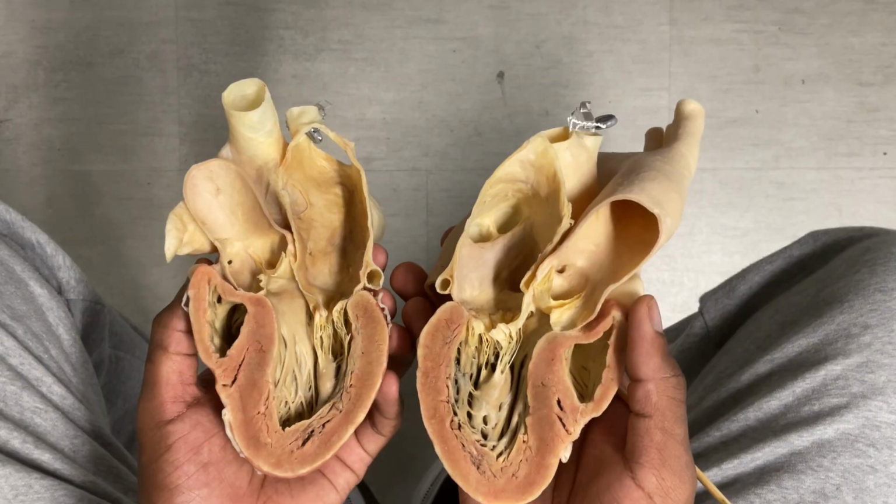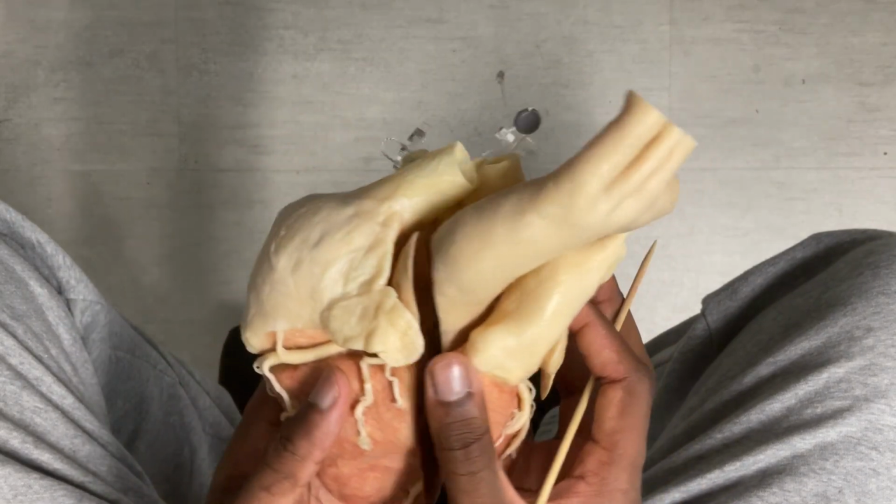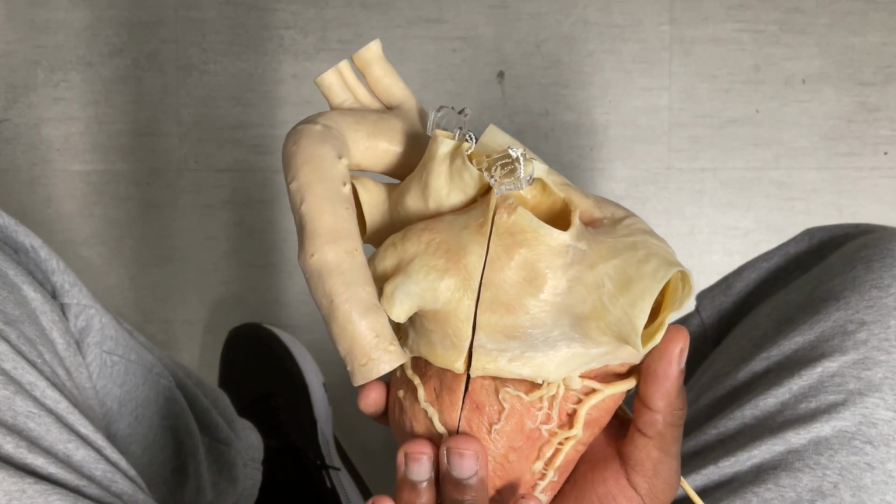Right, so again, you guys could just zoom in on the video if anything is unclear. But that's the pathway through the heart, so the key structures we need to know for the plastinated heart. And I hope this was helpful.